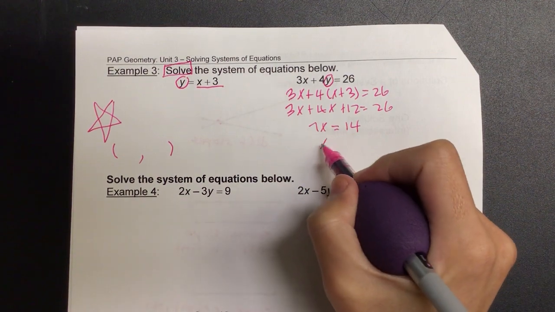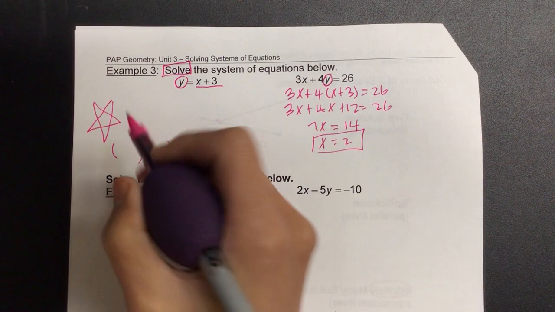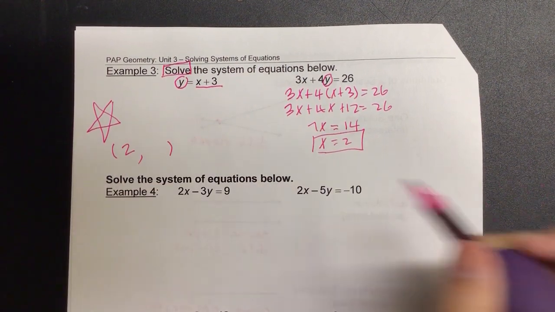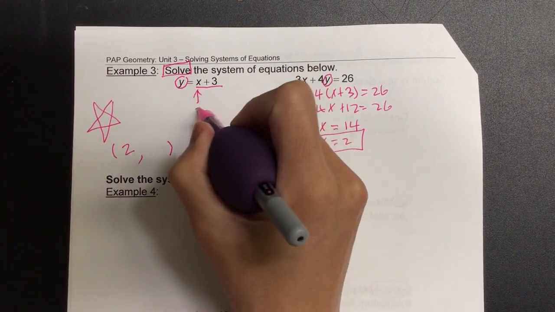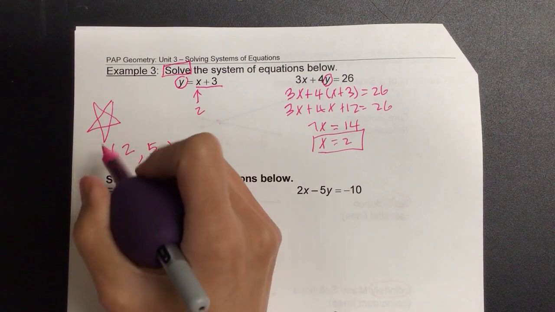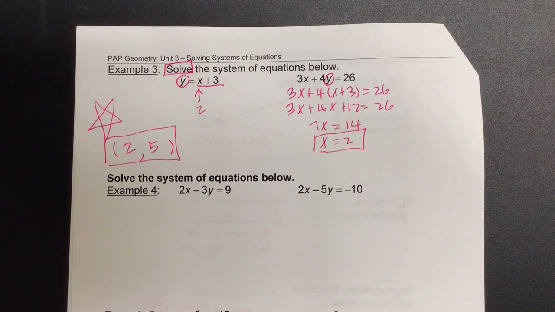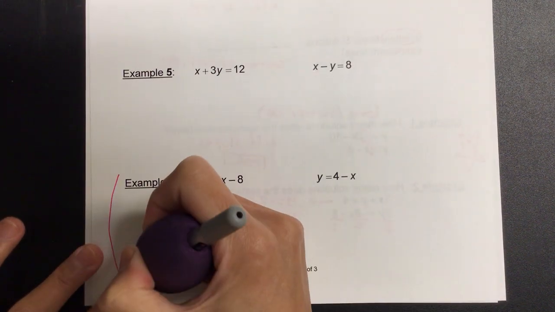Combine like terms. And I think I want to go ahead and move the 12 over at the same time. So how many is my x? 2. So x is my 2. I would plug that back in right here to find the y value of what? 5. And that will be the solution. So with that said, let's do example 6 with the partner.